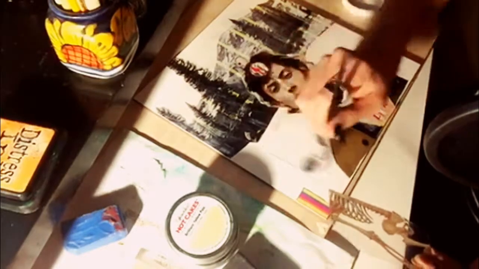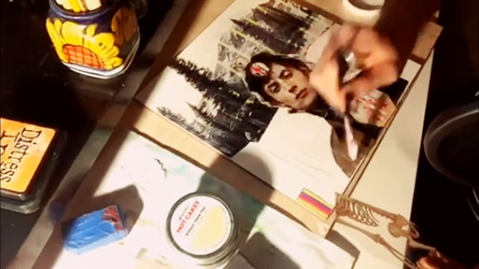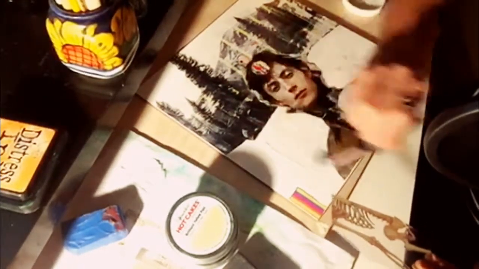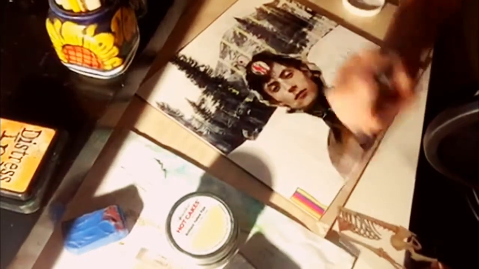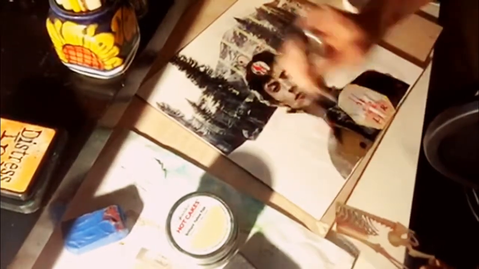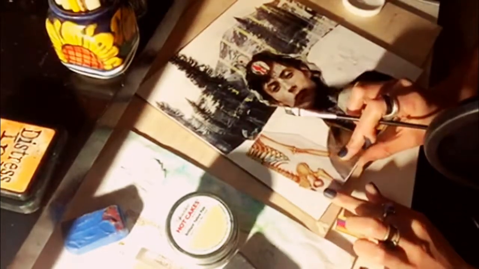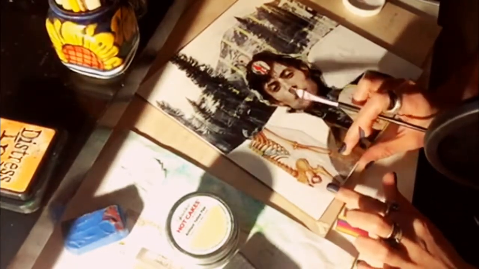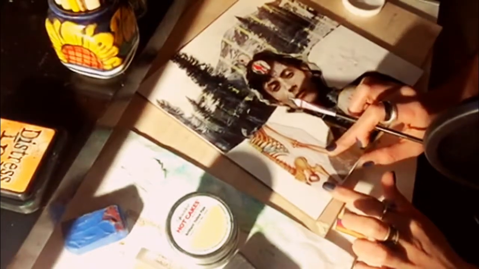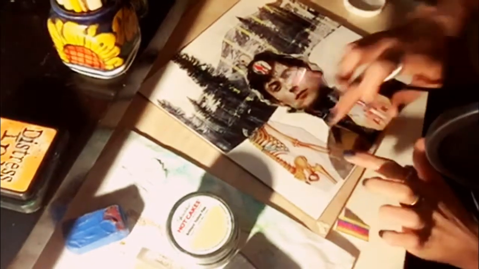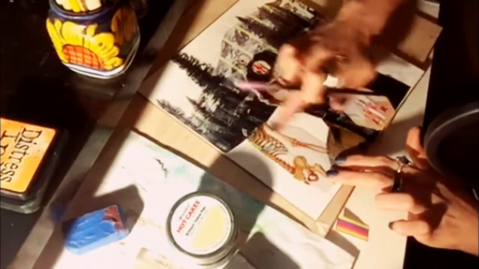So I'm just going to do it here, see how that works out. I don't want to make too many bubbles, right? So one on the frame, and that's good. That's a good place for it.